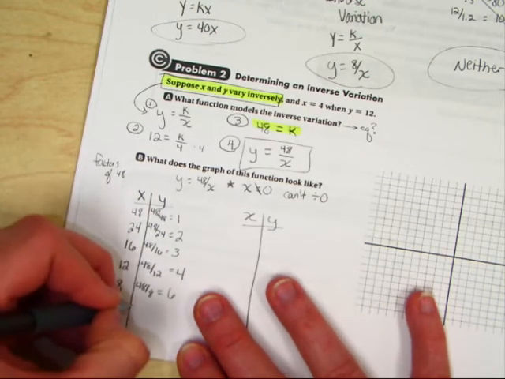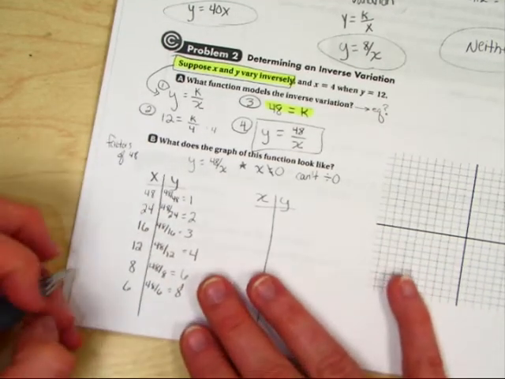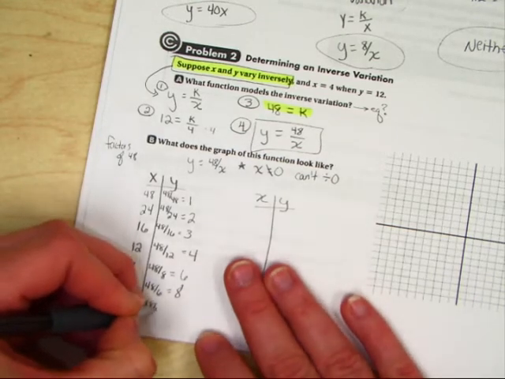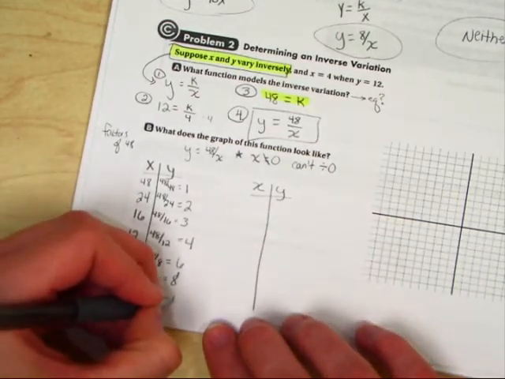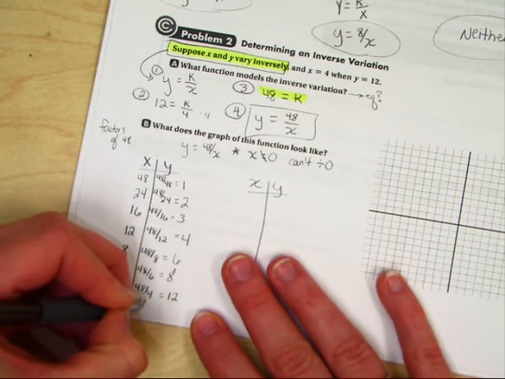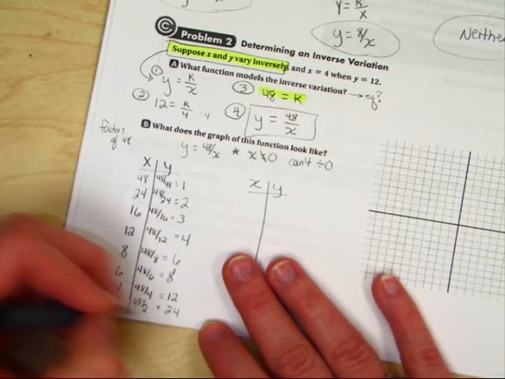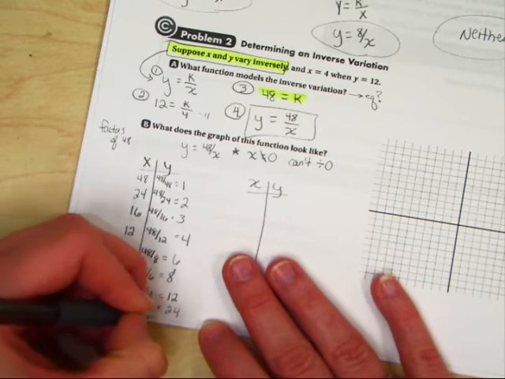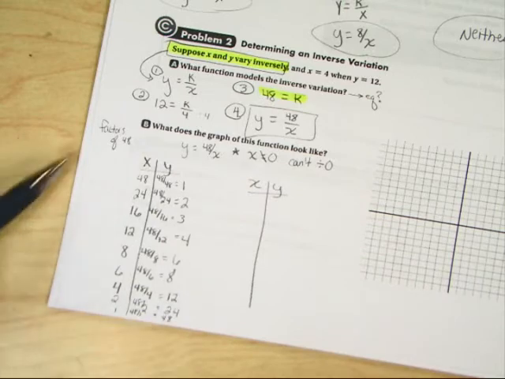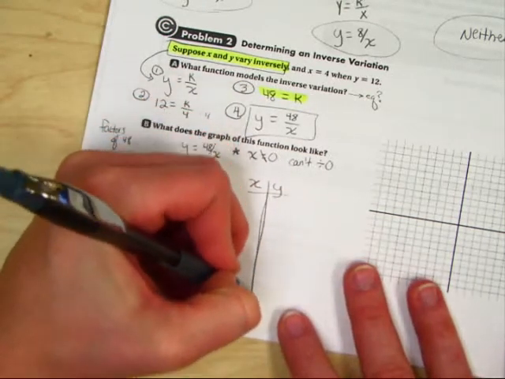The next number is 6. 48 divided by 6 is 8. Next number is 4. 48 divided by 4 is 12. Next number, 2. 48 divided by 2, 24. Last number, 1. 48 divided by 1 is 48. These are all your positives. What you need to do on the next section here is you need to make them negatives.